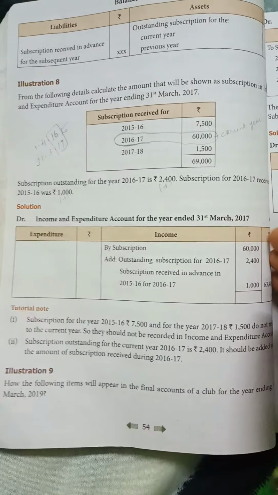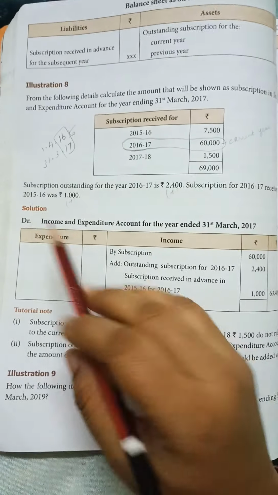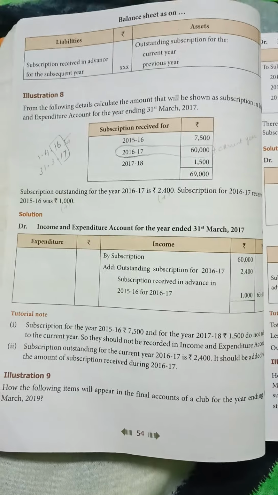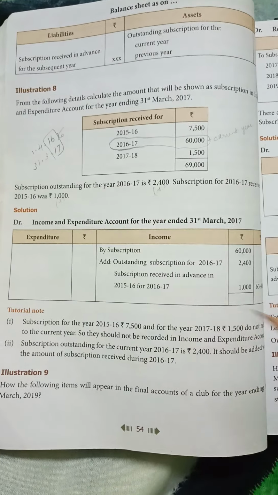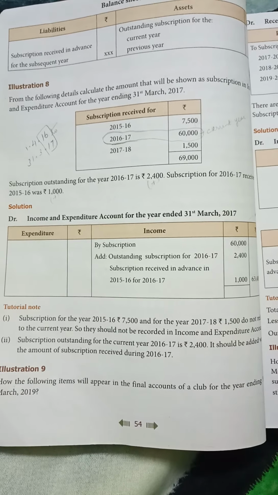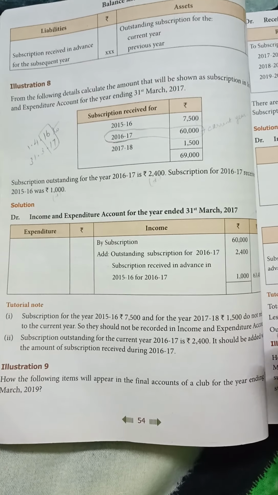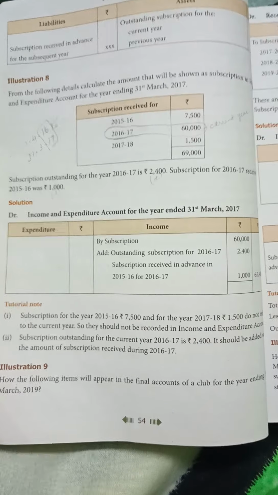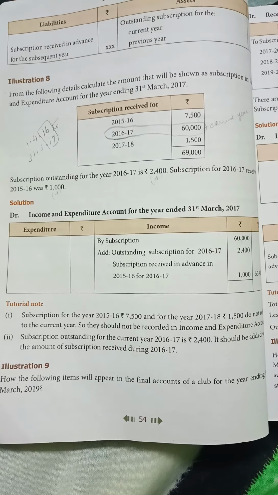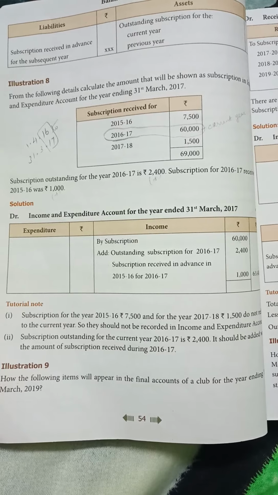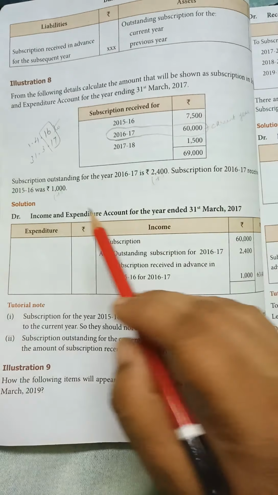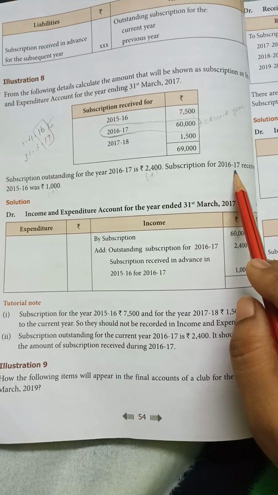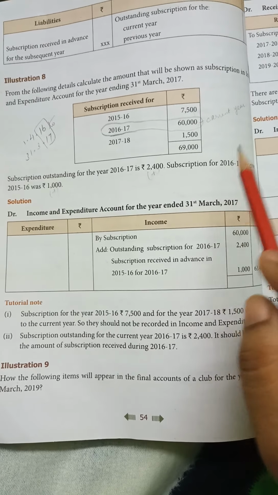The next information is subscription for 2016-17 received in 15-16 was rupees 1000. You are supposed to receive this 1000 rupees in 16-17 only. But what has happened is we have received this 1000 rupees in the previous year itself, which means this amount of rupees 1000 is also related to 2016-17, which is our current year.